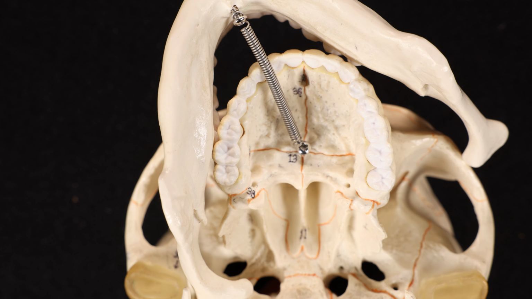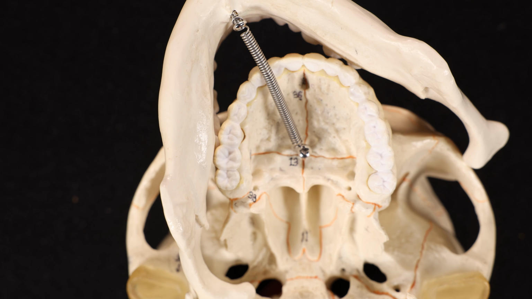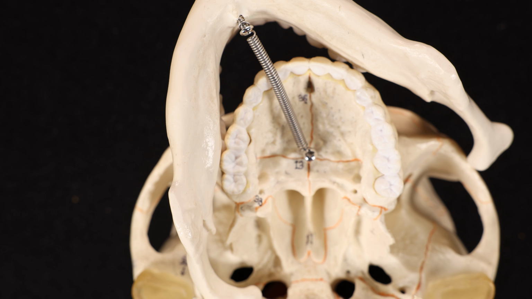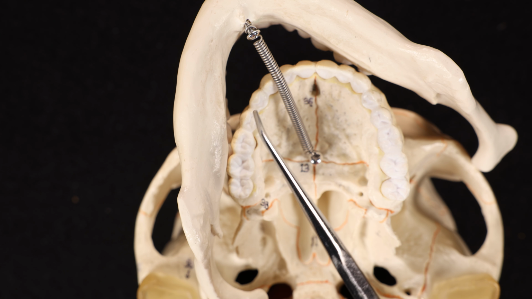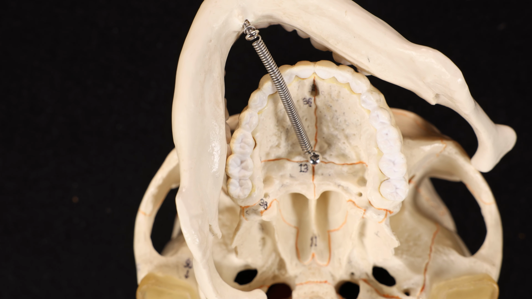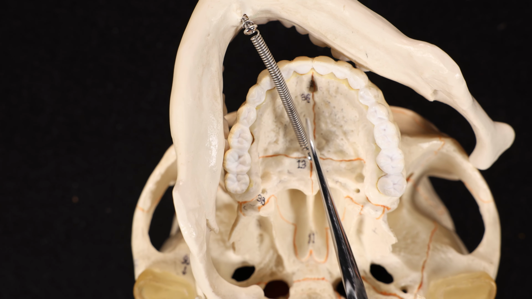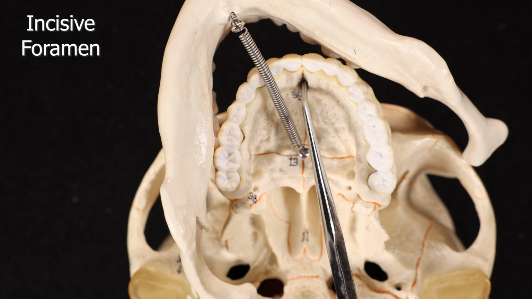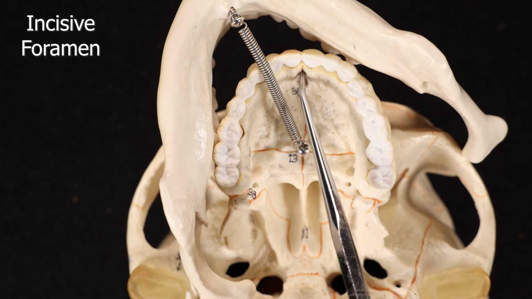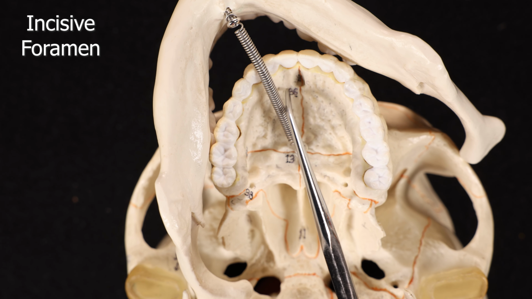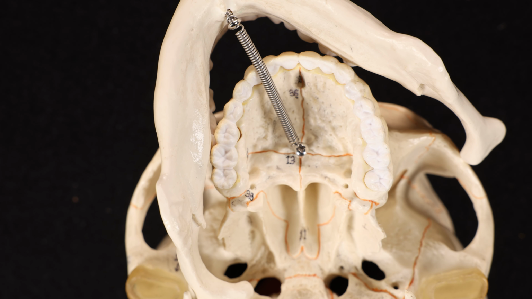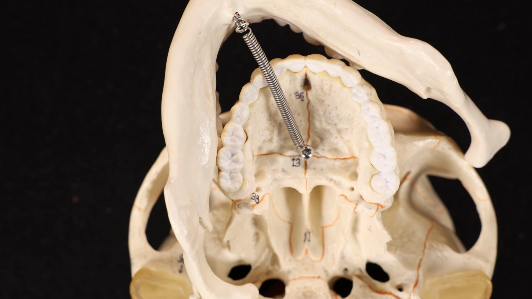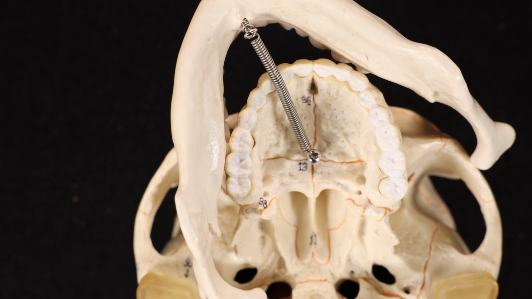Now for the incisive foramen, we're back in the same view we had before for the palatine process. So this is the top or the roof of your mouth. These teeth are your top teeth. What we're looking at though is this little indent right there. That is the incisive foramen. So it's right in the middle, behind your incisors, incisive foramen. So that is all parts of the maxillary bones. We then come up to the zygomatic bones.